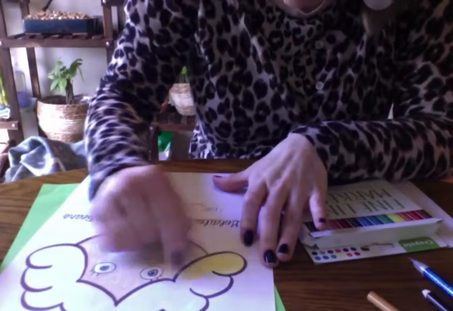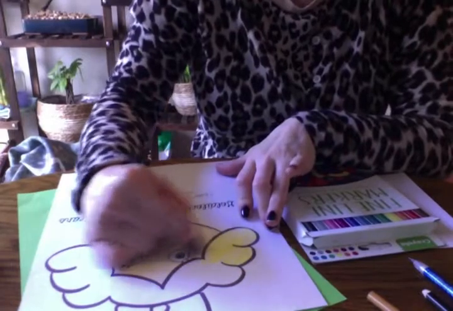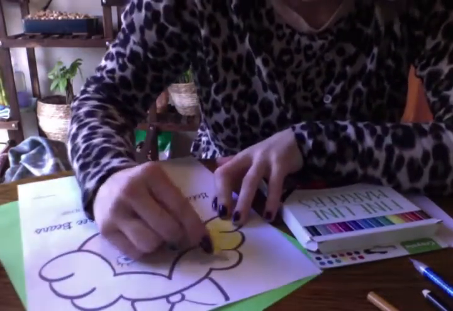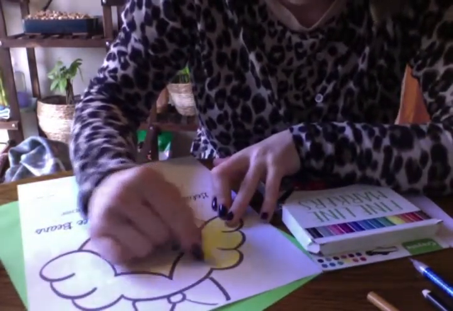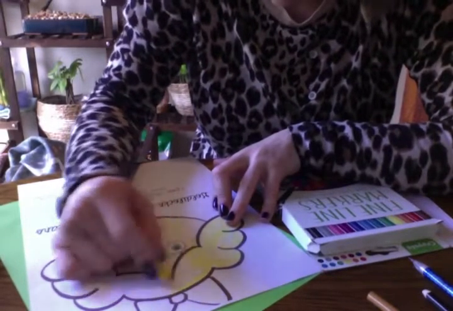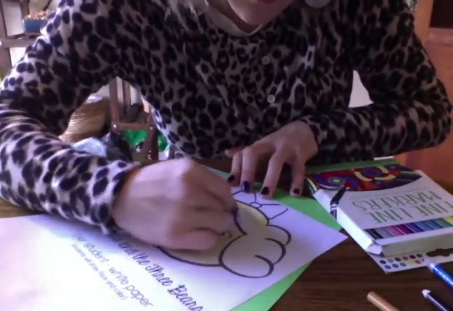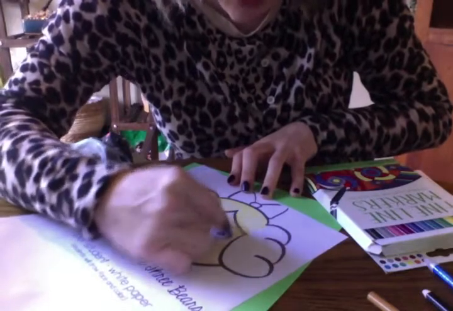I'm rushing. This is not what I would normally do if I was taking my time, which is what you should do. I'm not doing a good job modeling that for you, but I don't want to take up your whole day. And I know you guys are all awesome at coloring. I don't think that's a step that I need to show you.